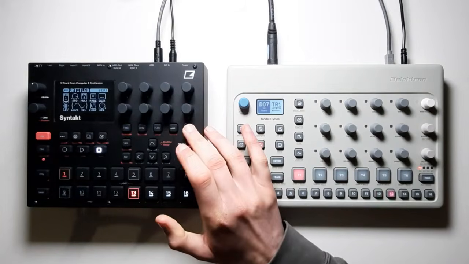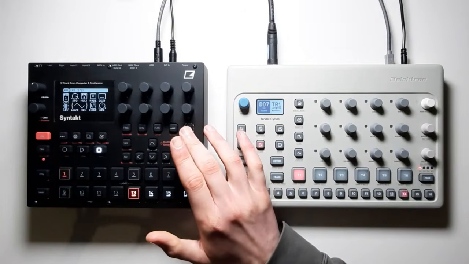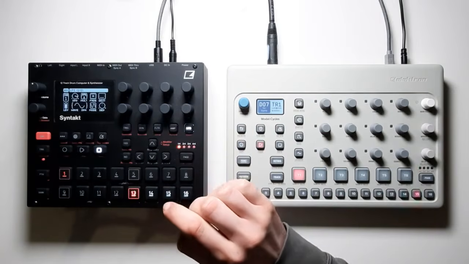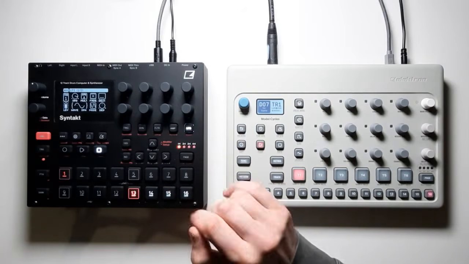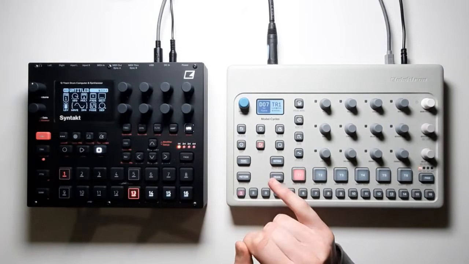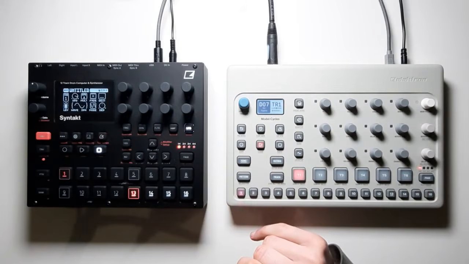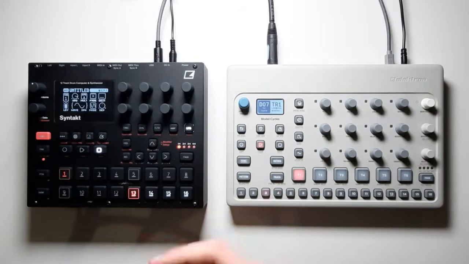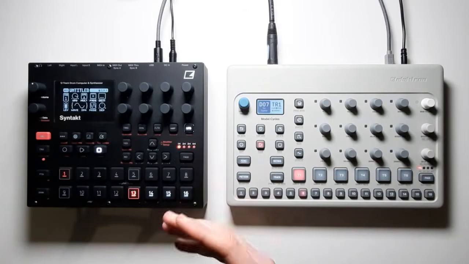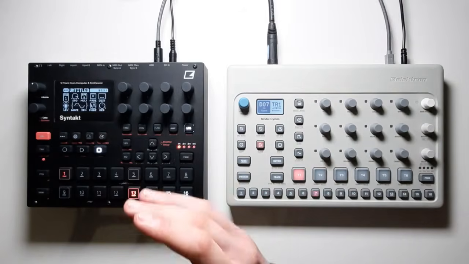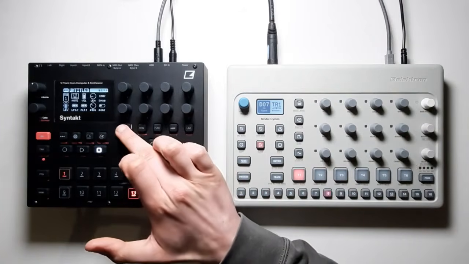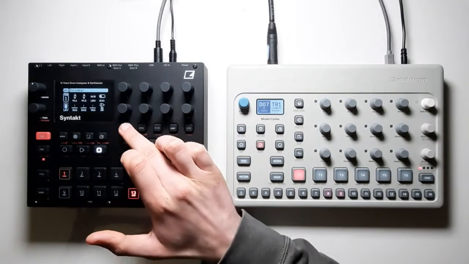It has also a second LFO, so two LFOs instead of one on the Model:Cycles, and it has the song mode, and the Euclidean sequencer, I think it's called, yes.